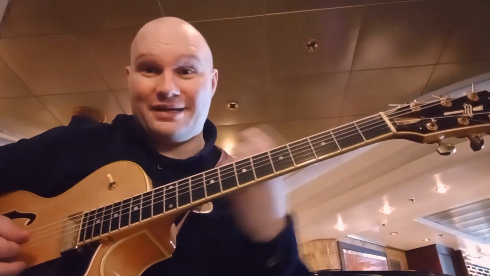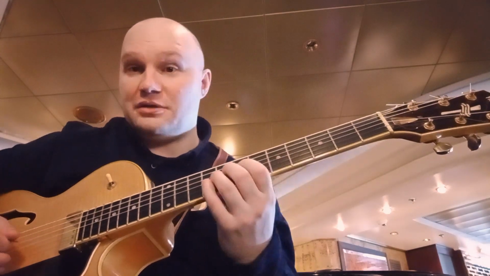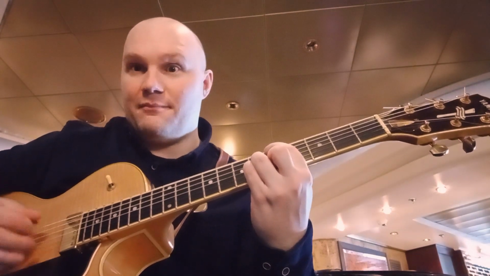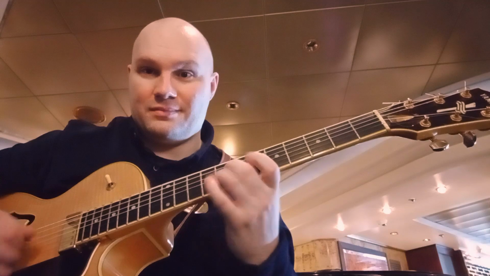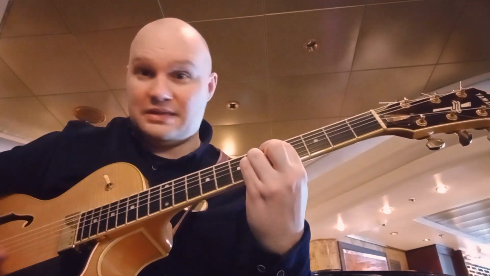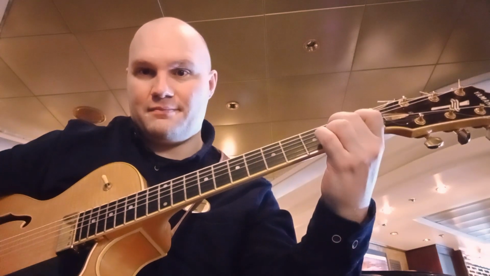Using the same string sets. It's so easy to move around the guitar, right? What you want to do though is change string set. So if you're doing an A major 7, it's the same lick, but not played this way, right? Okay, let's go to the final lick now.